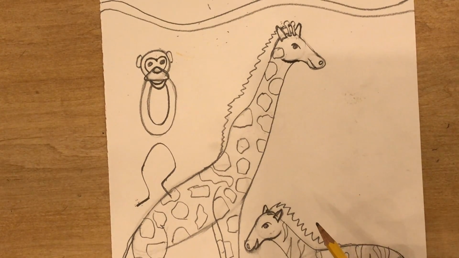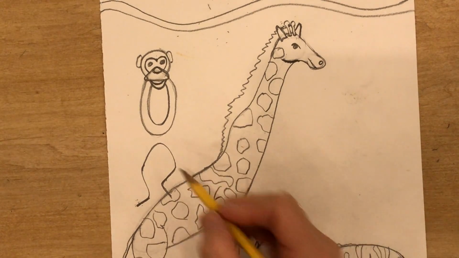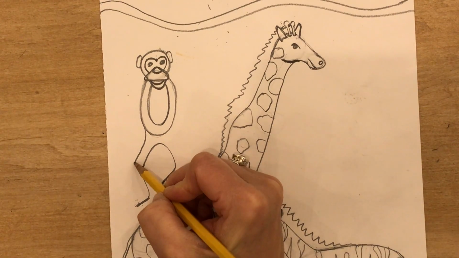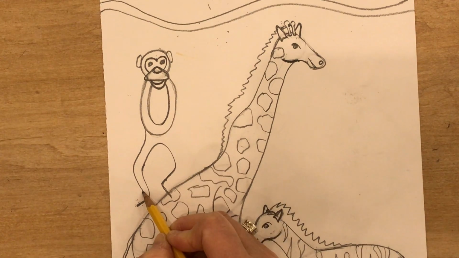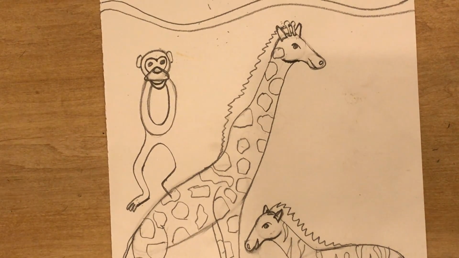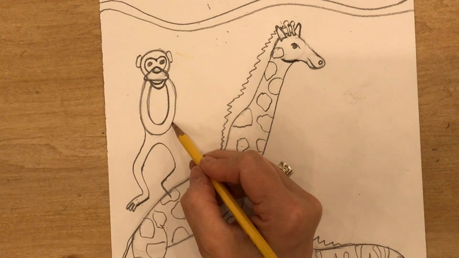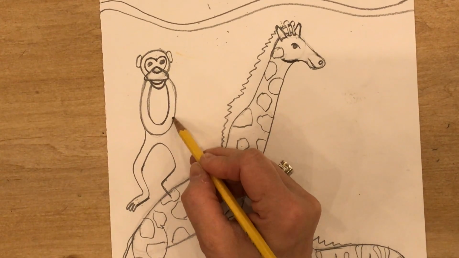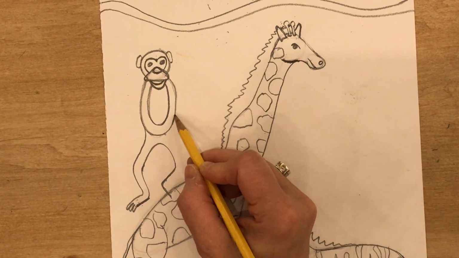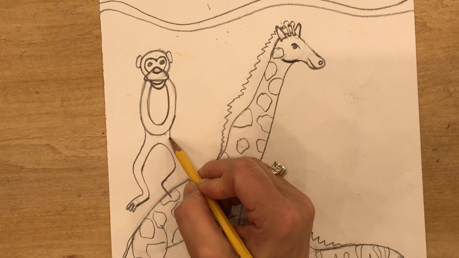Here's the leg. Coming from here, I'm going to come down, I'm going to curve, and then I can go in and add the little feet. And then I can do the same thing from the other side. Notice that I'm starting from the body. Am I starting right here, or a little bit higher up? A little higher up. Coming down.